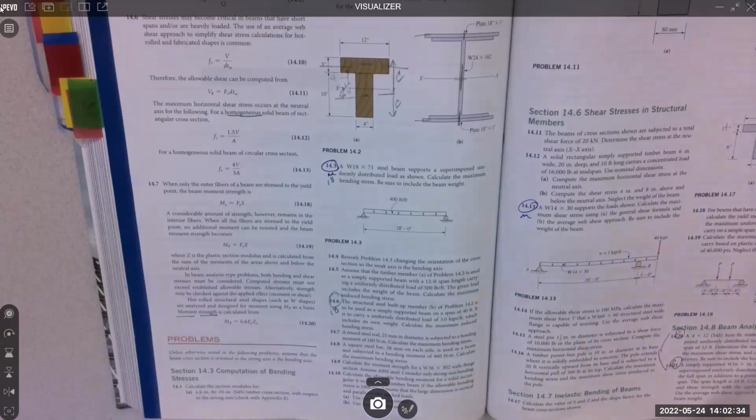That's probably why we use standard shapes that have the axes given.